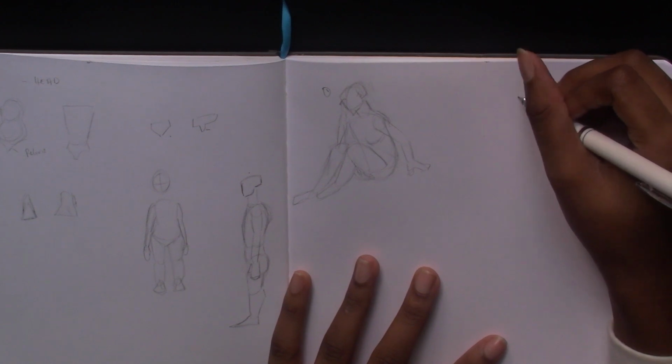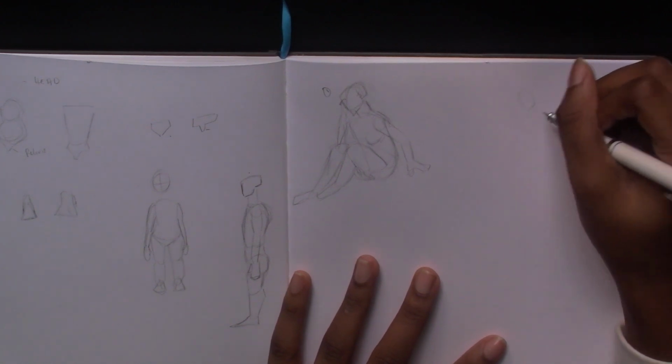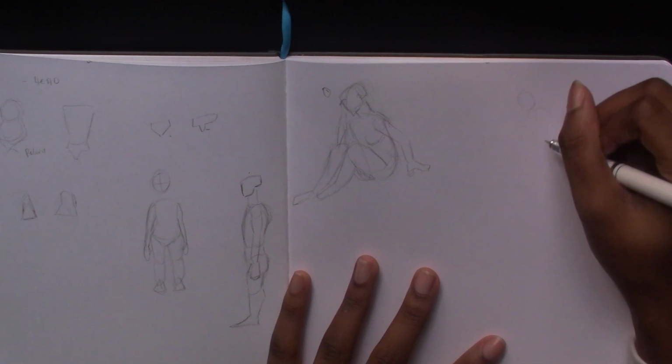Okay, a lot of these poses keep being scrunched up. This is giving me anxiety.